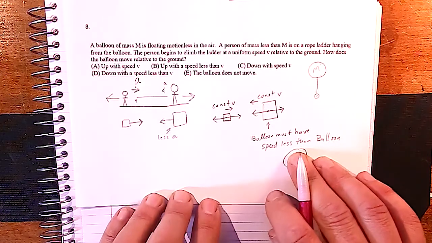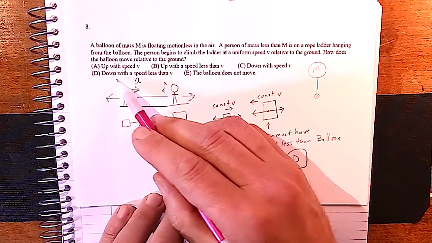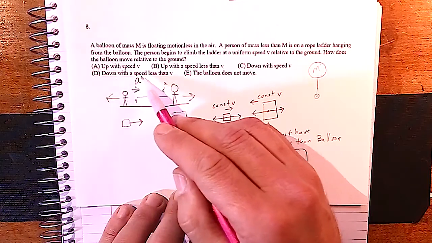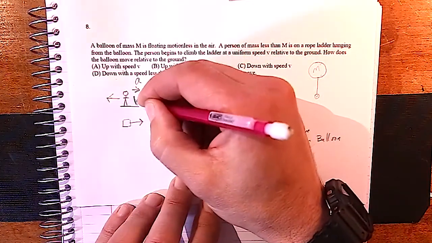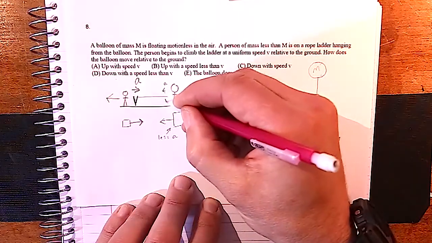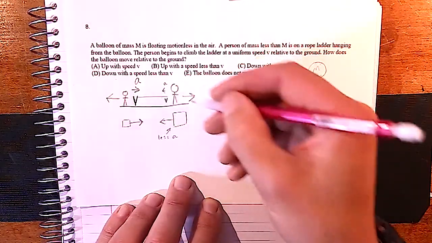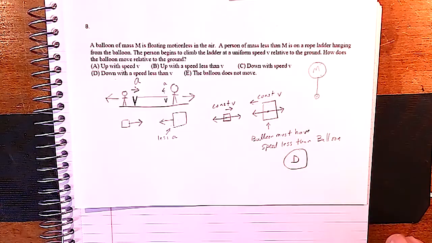So the answer is D. The balloon will move down with a speed less than v. I should have said larger v here. This will move in this direction with a smaller v.